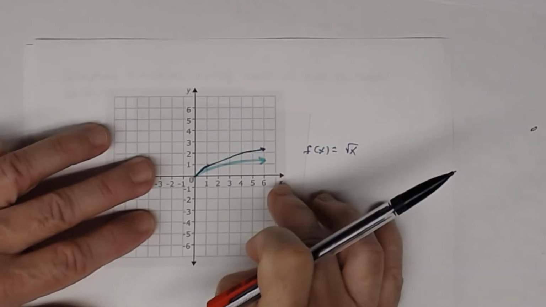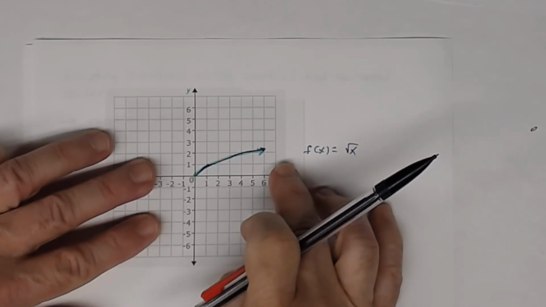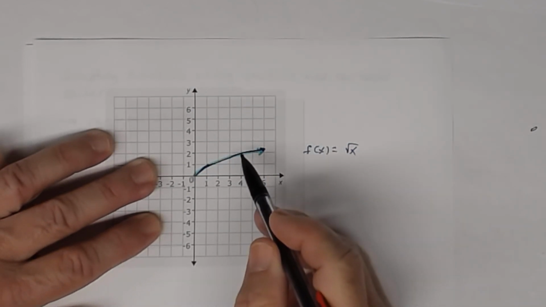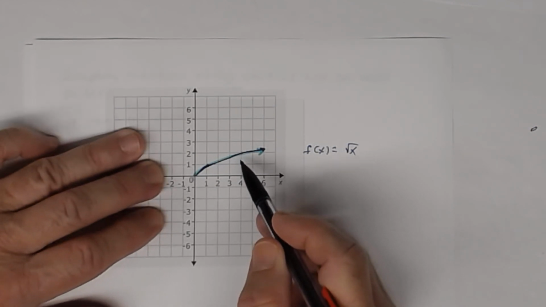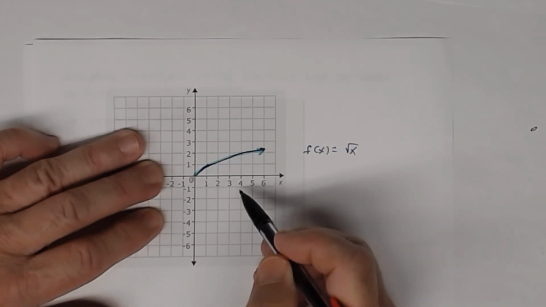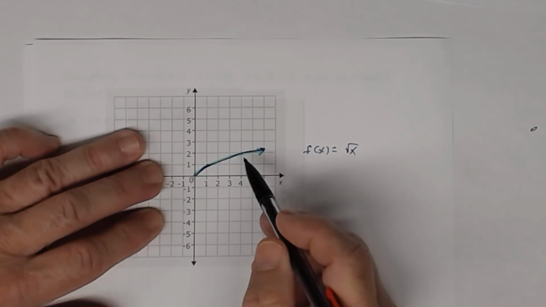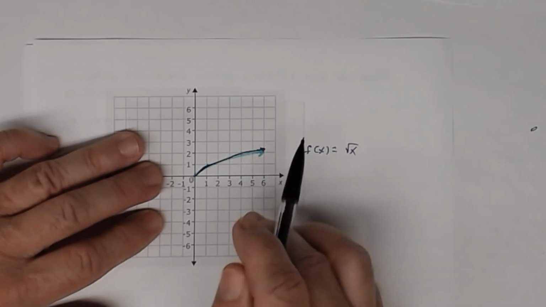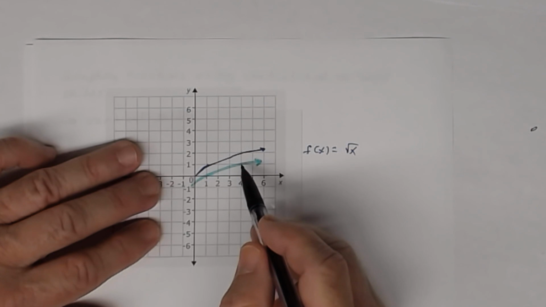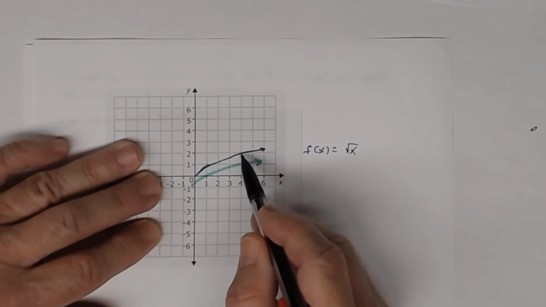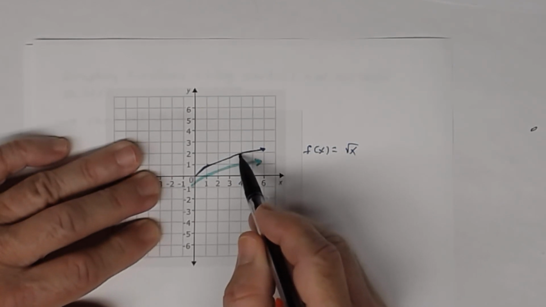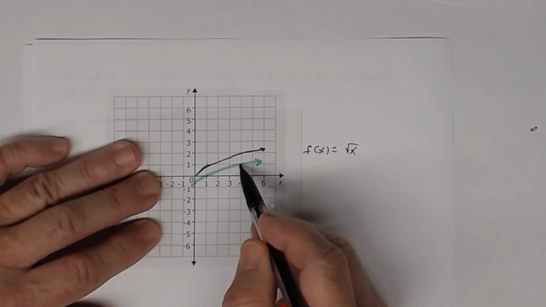All right, so when I go down, let's use this point here where we have 4, 2. When I shift vertically down, notice that the x-coordinate stays the same. It's the y-coordinate that changes. So when I go down, let's say 1 unit, this is now 4, 1. Notice the x-coordinate stayed the same. The y-coordinate decreased by 1. So we went from a y-coordinate of 2 to a y-coordinate of 1.